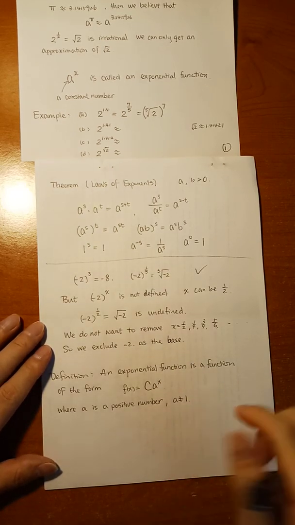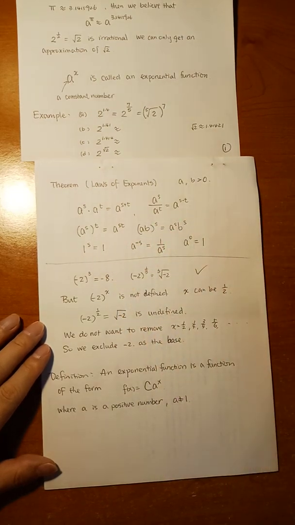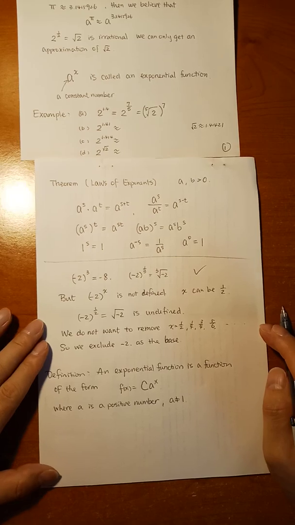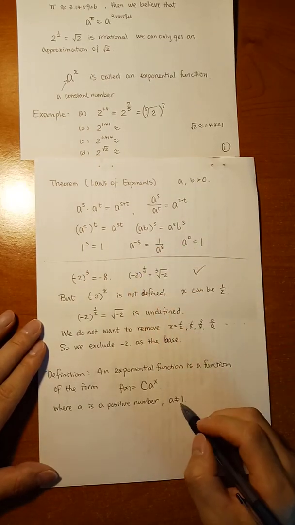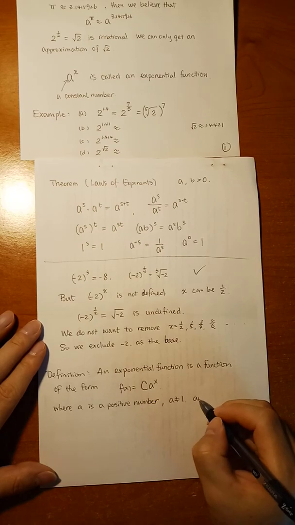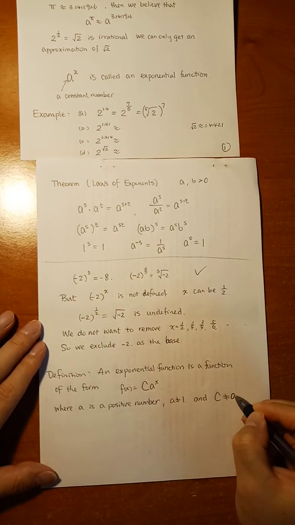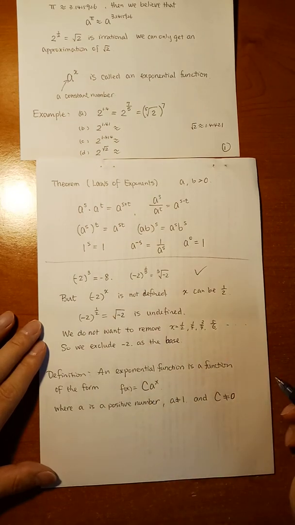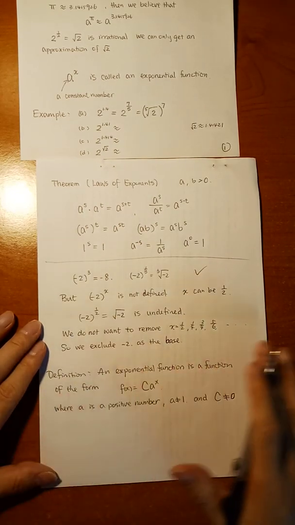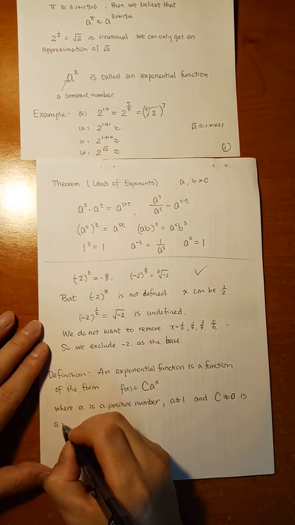Why? Because when you have base 1, you have a constant function. A constant function is not interesting at all. So we don't want to study that trivial case. And the coefficient, of course, is not equal to 0. If the coefficient is 0, it makes this whole thing 0. And we talk about the real case, so the coefficient is a real number.